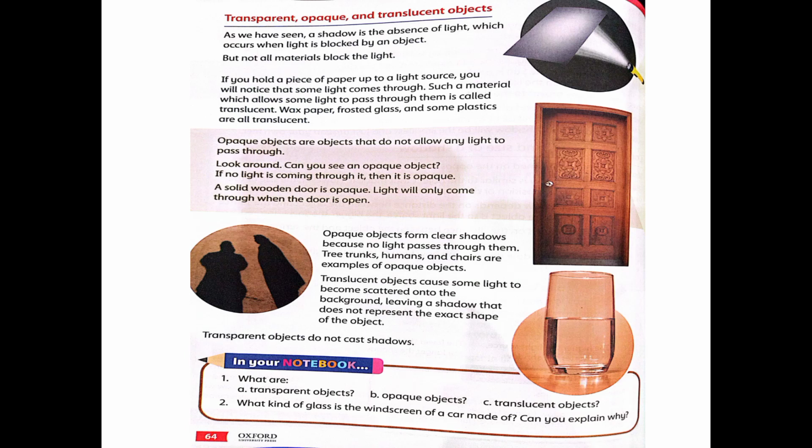Opaque objects are those that do not allow any light to pass through them. For example, a door, for example, a wall. Look around. Can you see an opaque object? Yes, there are a lot of opaque objects around you. A solid wooden door is an opaque object. Light only comes through when the door is open. Opaque objects form clear shadows because no light passes through them.